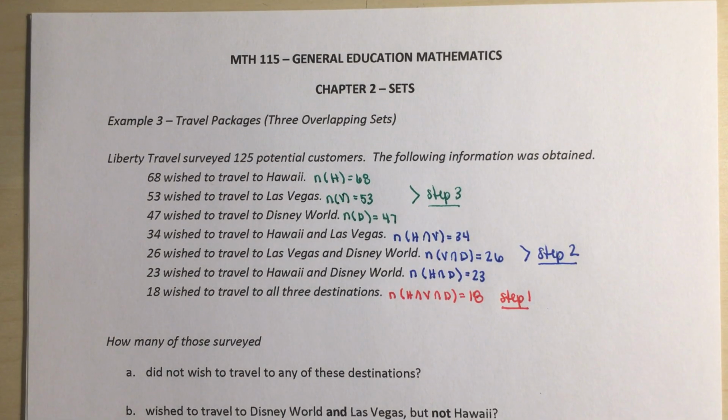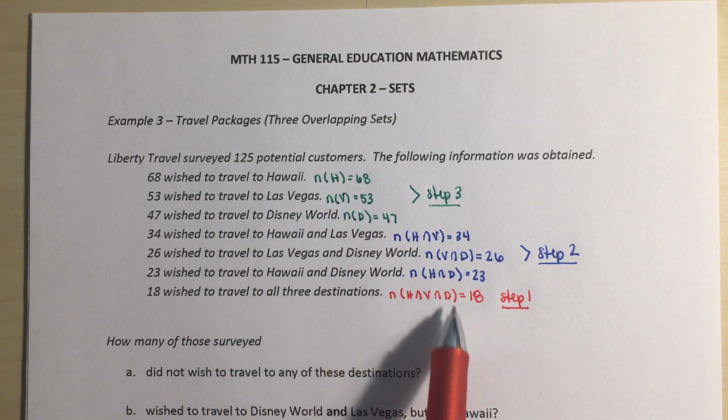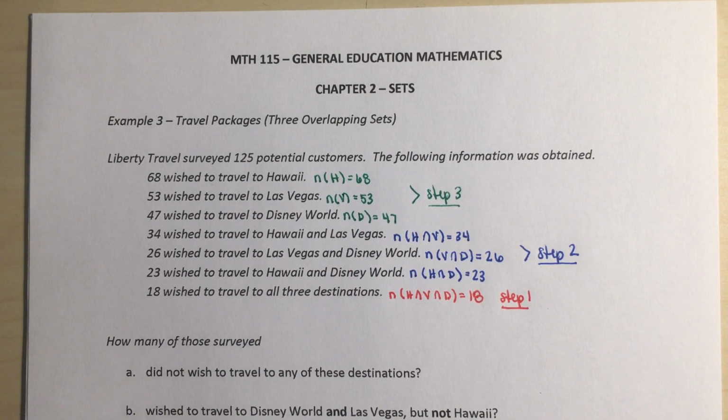Okay, so we're going to go ahead and finish off our last example for this chapter. We're going to look at another example where we're looking at 3 overlapping sets. I've just previously, before starting this recording, filled in all of our different numbers that we have here. So the number of people that wish to travel to Hawaii was 68. 53 wish to travel to Vegas. 47 wish to travel to Disney World. So we used H for Hawaii, V for Las Vegas, D for Disney World.